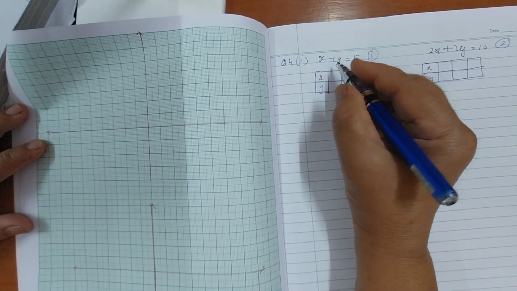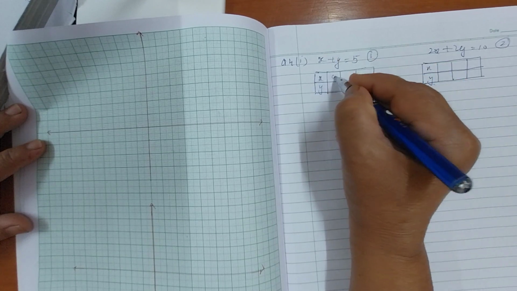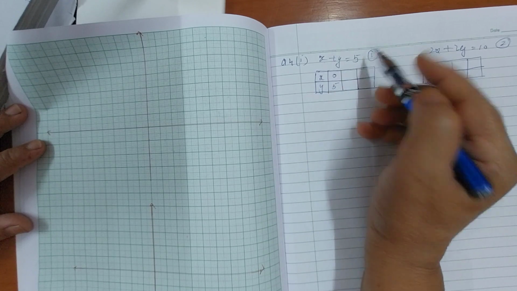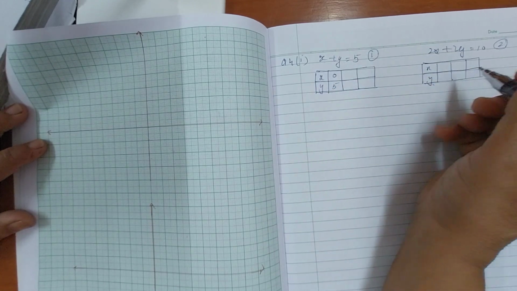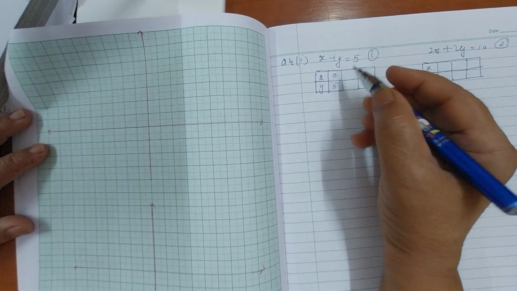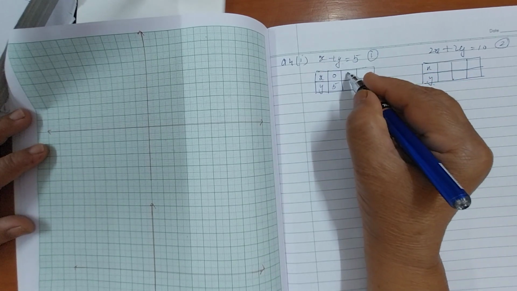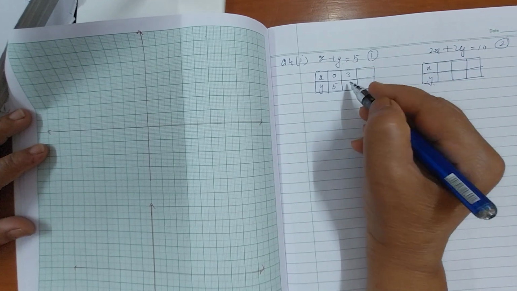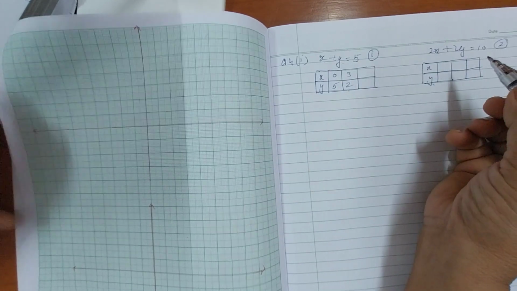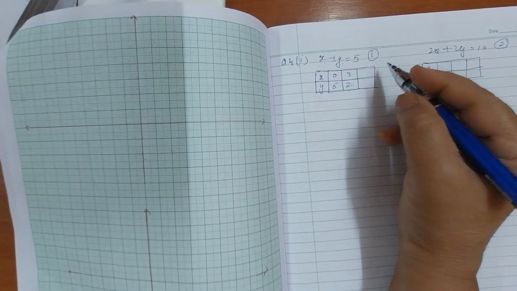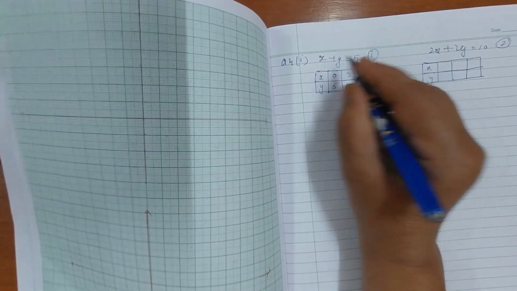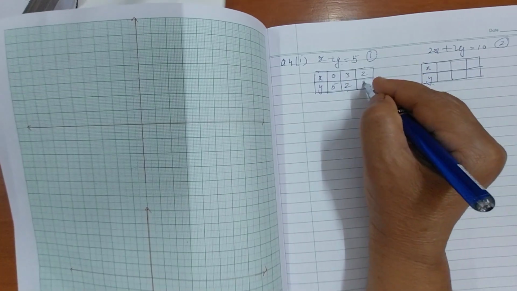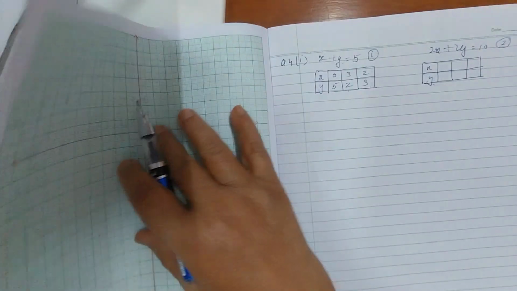If I am giving 0 to x, then definitely y will be 5. So 0 plus 5 is equal to 5. If I give the value 3 to x, then definitely 3 plus 2 is equal to 5, so y will be 2. Now, if I give the value 2 to x, then the value of y will be 3, so that 2 plus 3 is equal to 5.